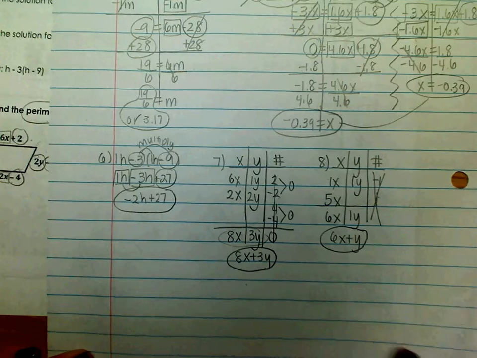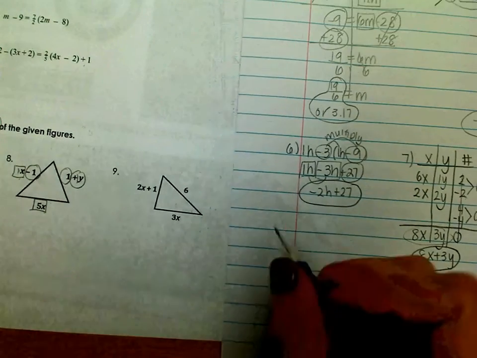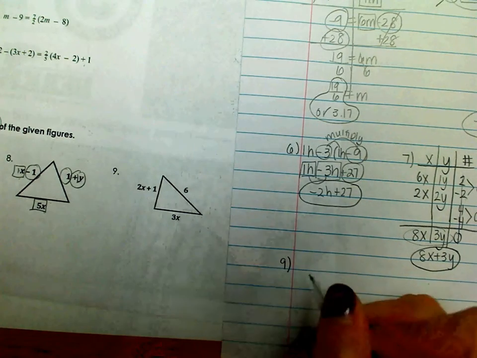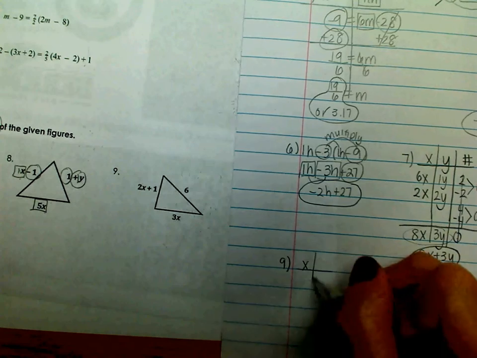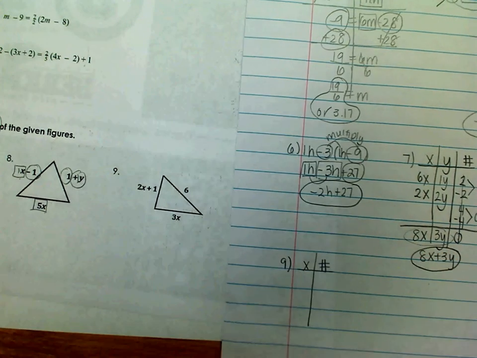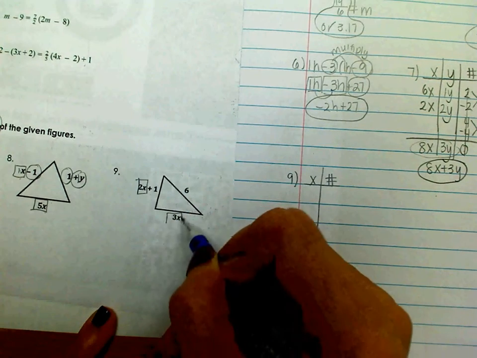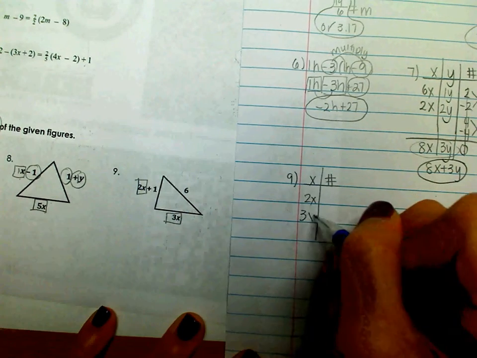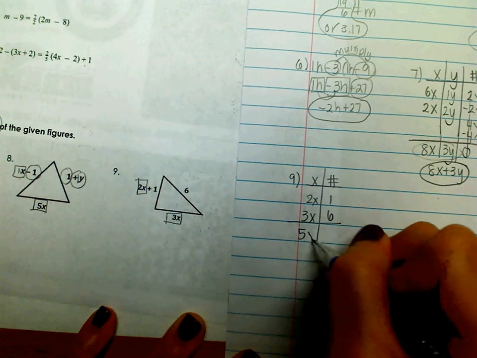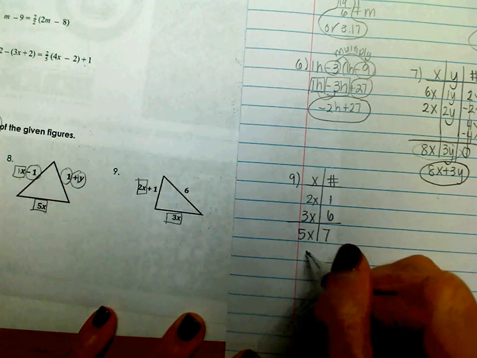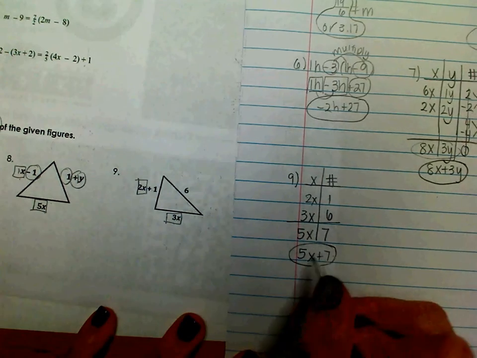Let's try number 9. Now we have another triangle. So let's see, number 9. I've got x terms, no y terms this time, just constants. So I'll just have an x column and a number column. So we've got 2x, we got 3x, alright, 2x plus 3x, and then numbers, we got a 1 and a 6. Add those, you get 5x, and add these, you get 7, so my final answer is 5x plus 7. Don't try to make that a 12x, because these are unlike terms.